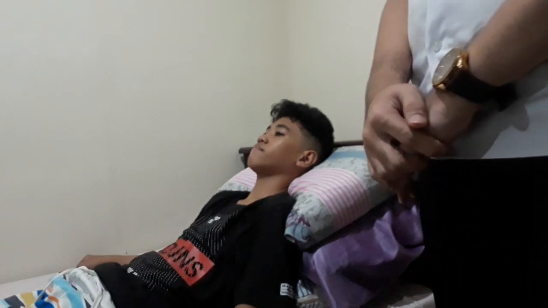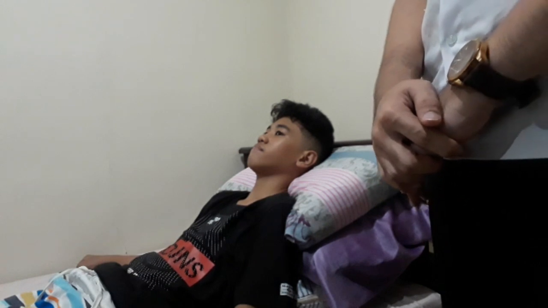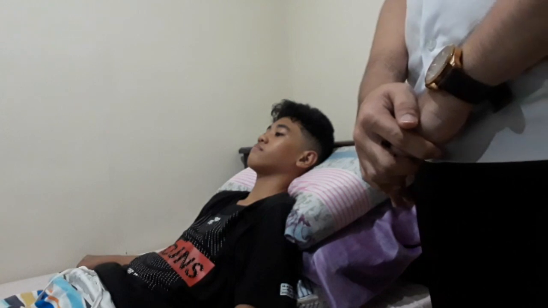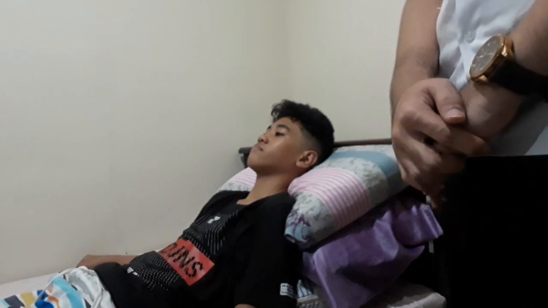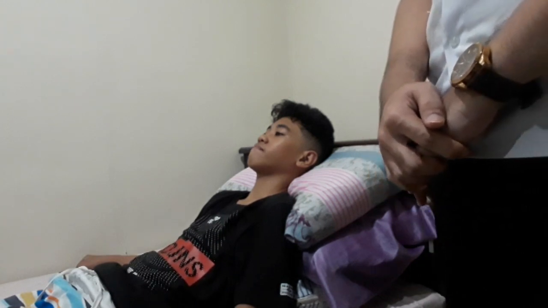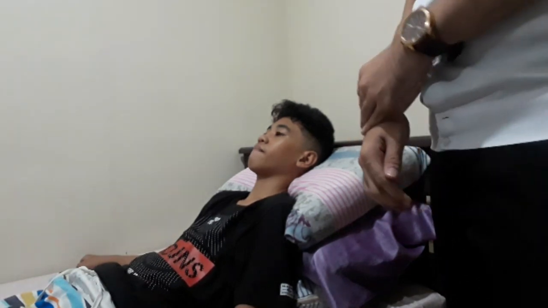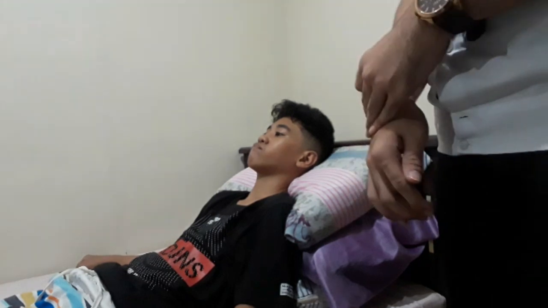In this test, we'll ask the patient to be in a semi-Fowler position, which is at an angle of less than 45 degrees, and we will note for any bulging of the jugular vein. So in this test, we'll ask the patient to look to one side and observe the jugular vein.